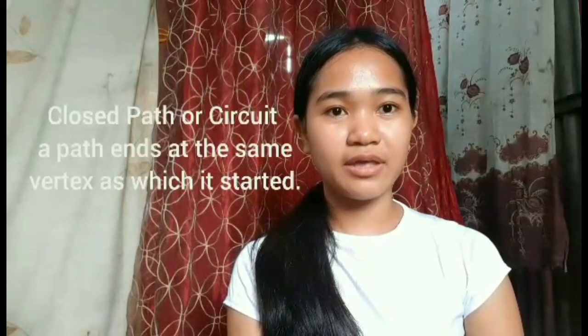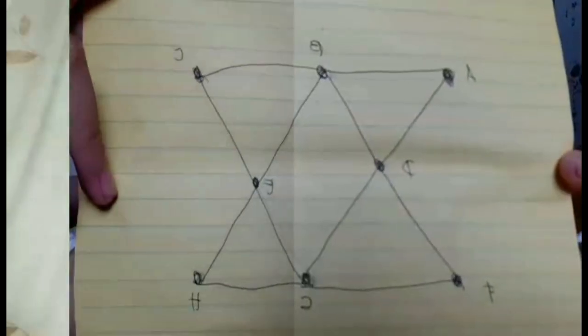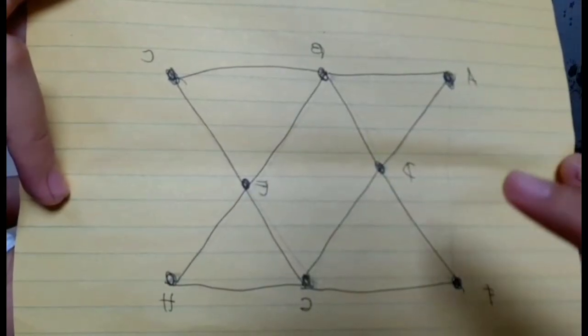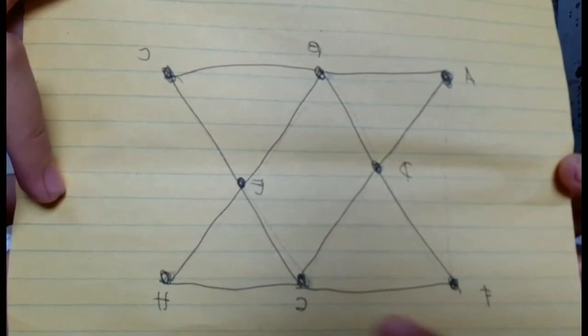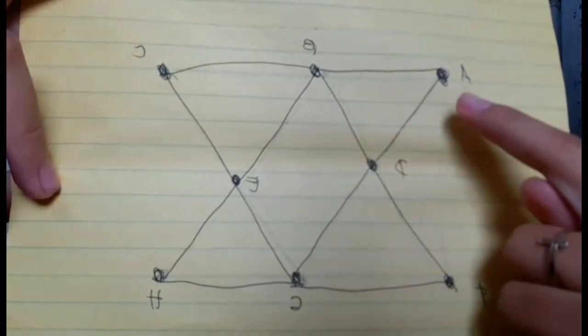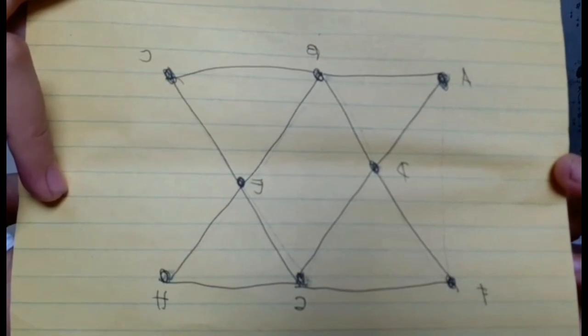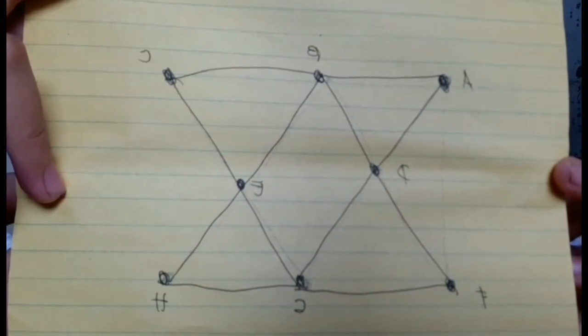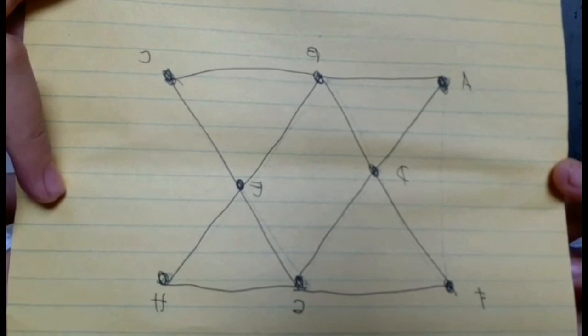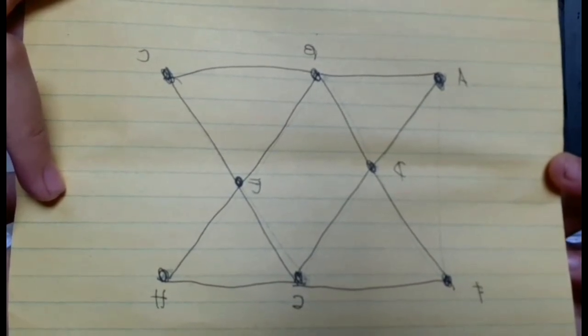Second one is closed path or circuit. Closed path or circuit is a path that ends at the same vertex at which it started. For this graph, the path A to D to F to G to E to B and to A is a closed path since we started with A and we also ended at A. So in Euler circuit, we must use all the edges, but we can use each only once.